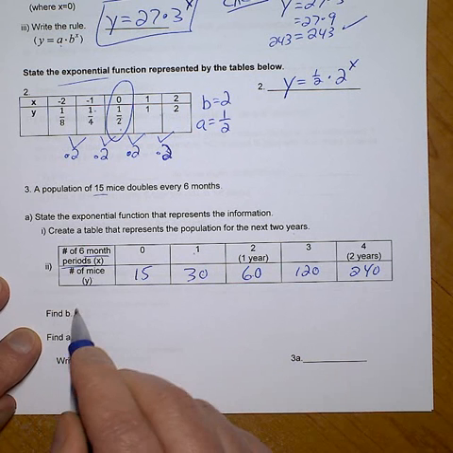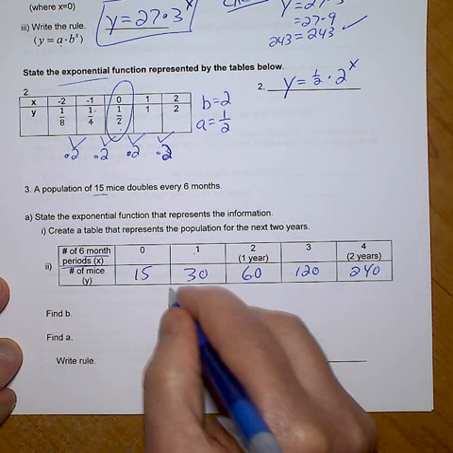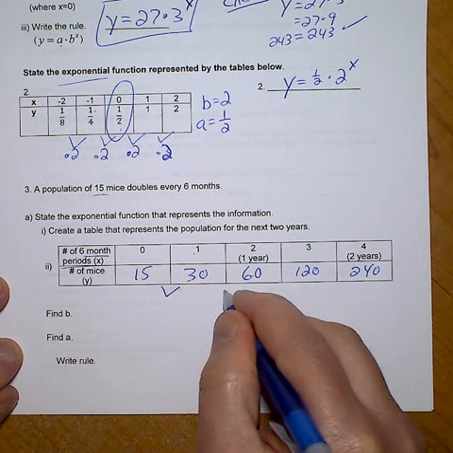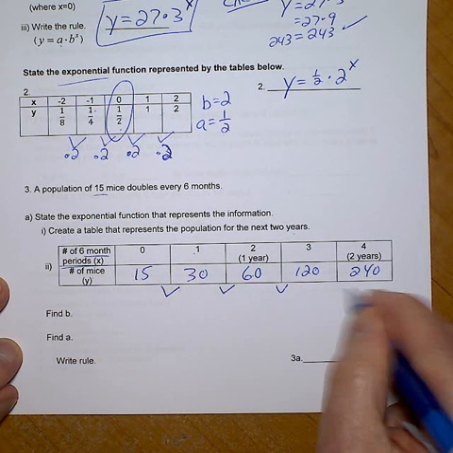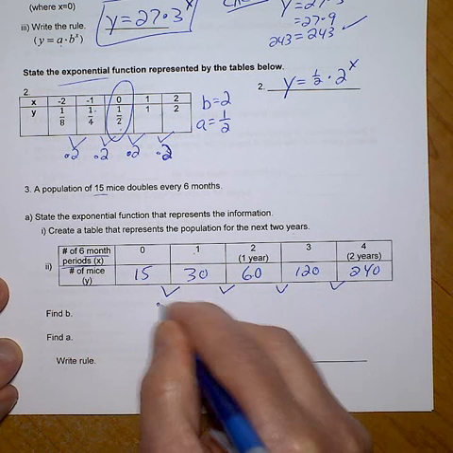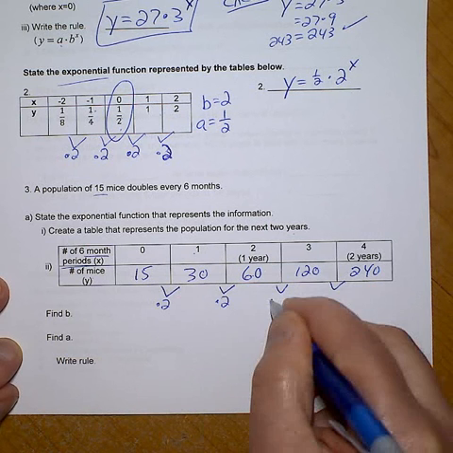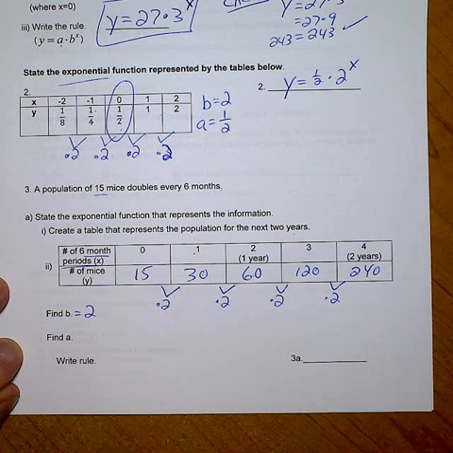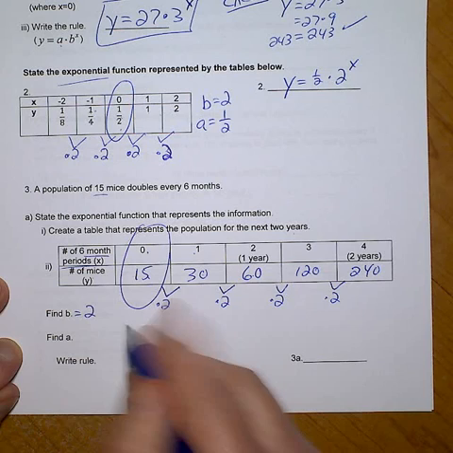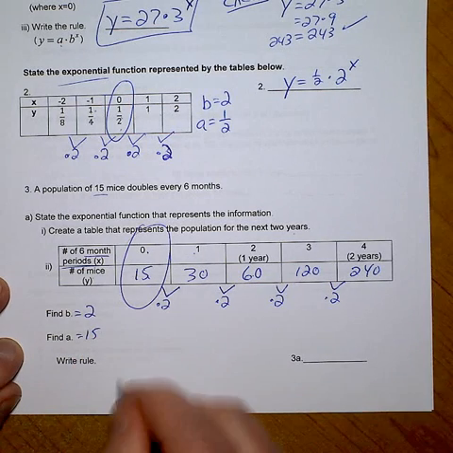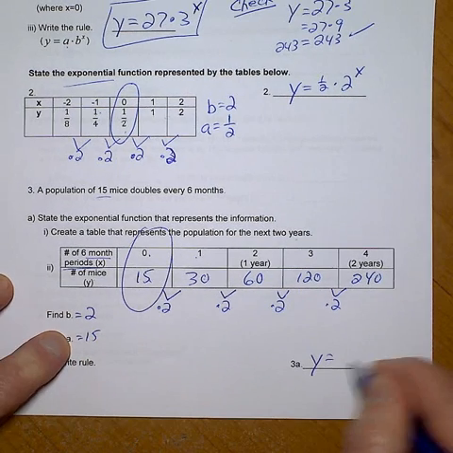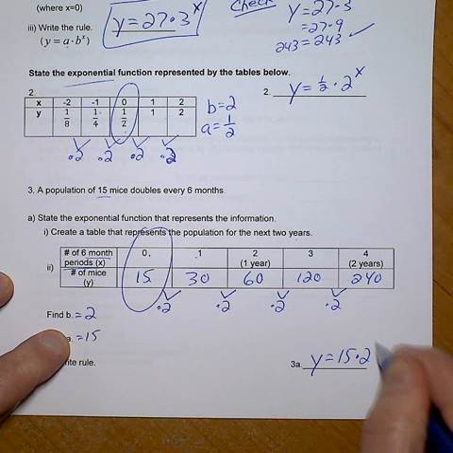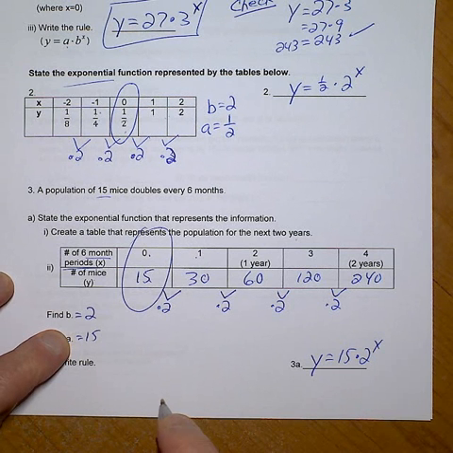Okay? So I got to find my b. How do I get from 15 to 30? 30 to 60, 60 to 120, 120 to 240. Hopefully we see these patterns start to repeat. I'm going to multiply by 2. So my b is 2. My a, right there, x is 0, my a is 15. So my rule, y equals a, which is 15 times 2 to the x. Okay?